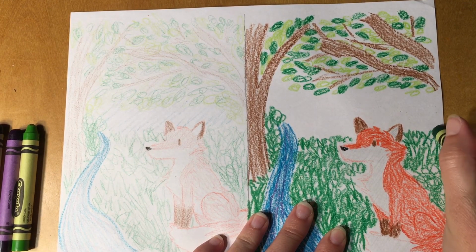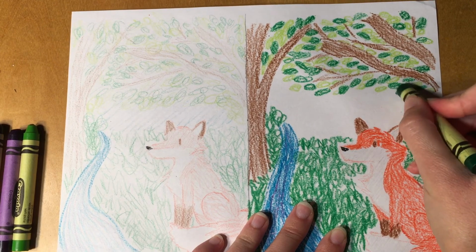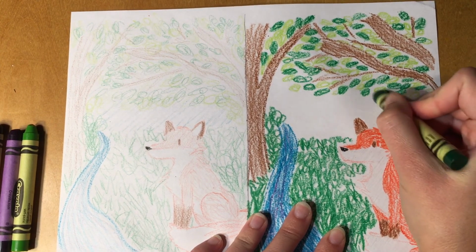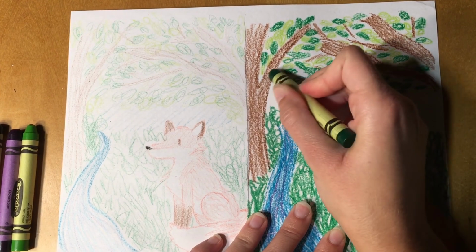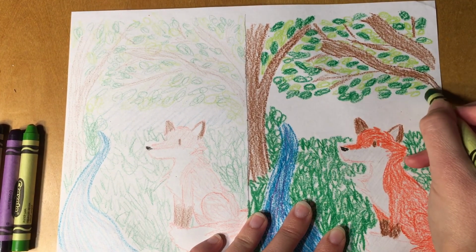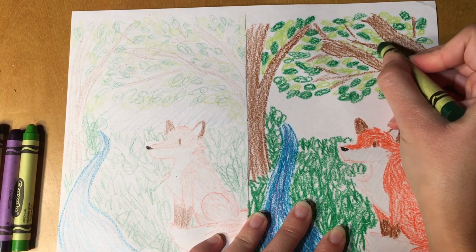Here we go. Bring these leaves down a little bit farther. Maybe put a few more.